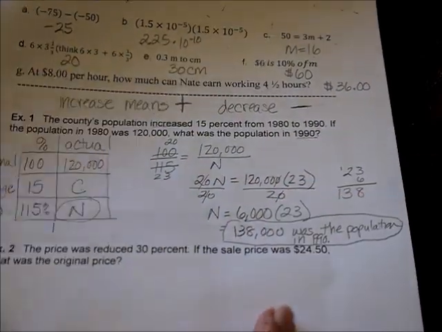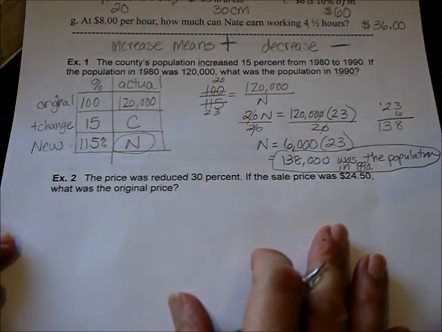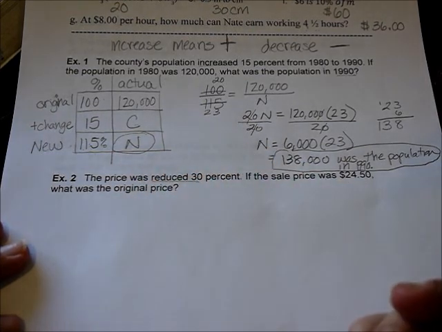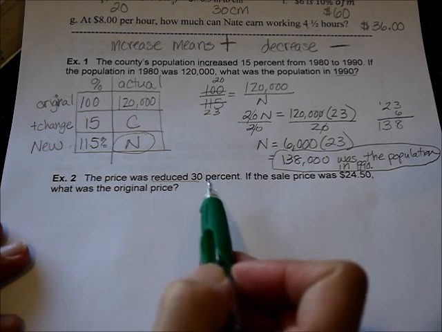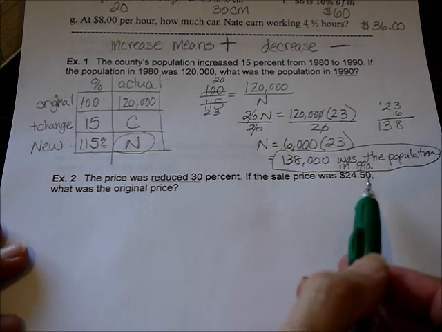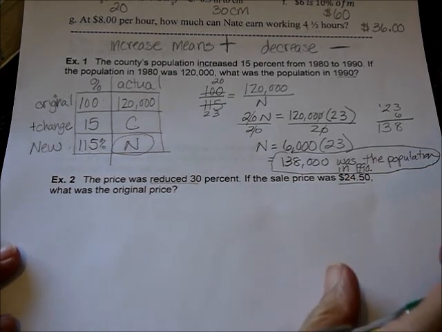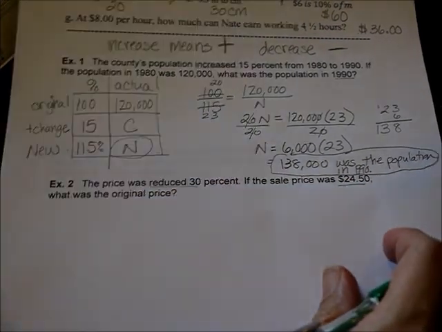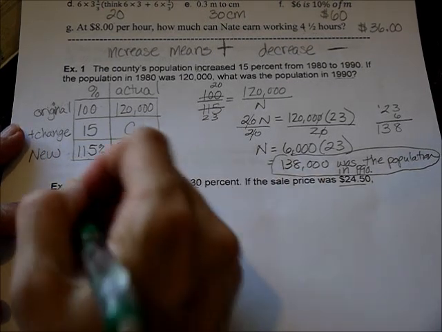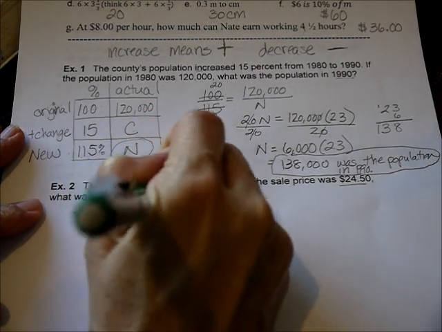All right, let's try this, or you can even try this one on your own. Same thing. We are reducing, so now we're going down 30%. The price was reduced 30%. If the sale price was $24.50, so that's the new price. The sale price is the new price, not the original price. And they even help us with that because it says what was the original price. So we go ahead and say percent actual.